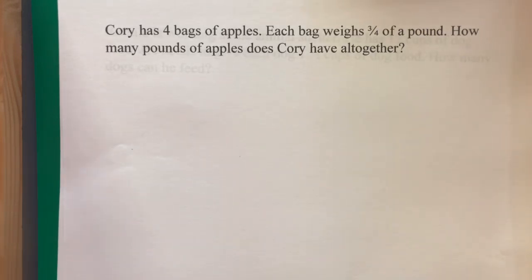Let's look at this word problem. Corey has 4 bags of apples. Each bag weighs 3/4 of a pound. How many pounds of apples does Corey have altogether? This is a good example of a word problem where you can't just jump to use the first keyword that you see. You have to think a little bit more than that.